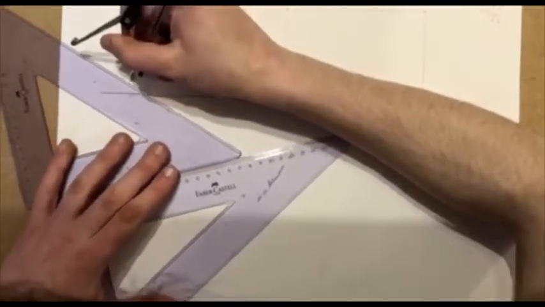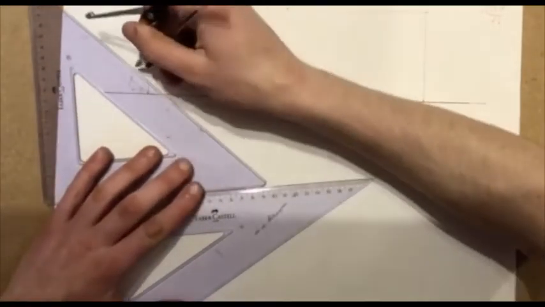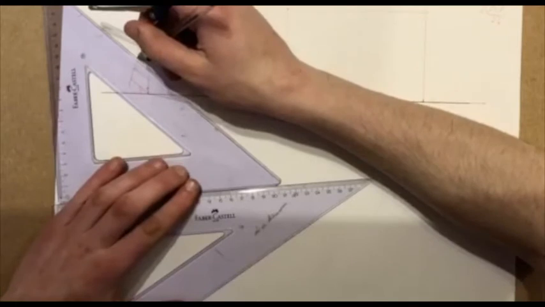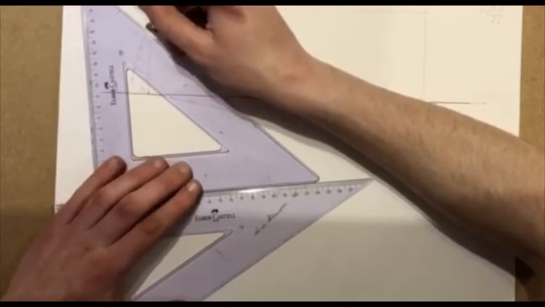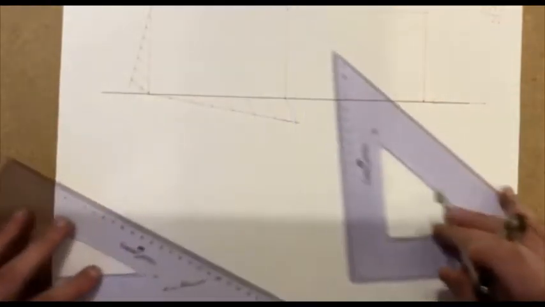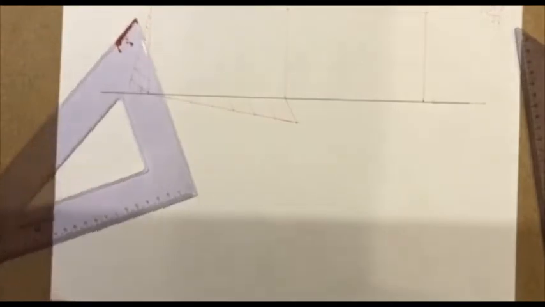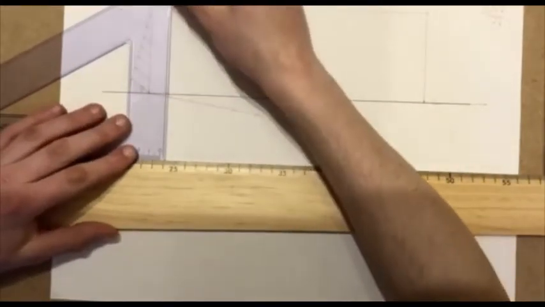Do the same up the side here. Perfect. Okay, so all these points go horizontally up.